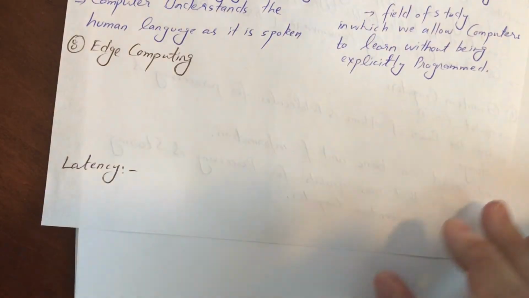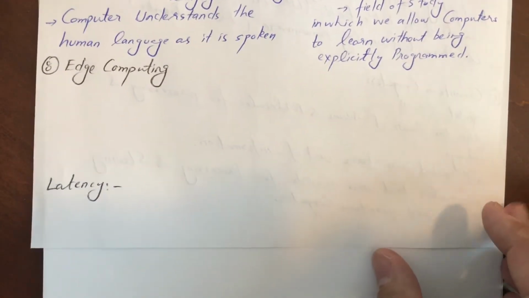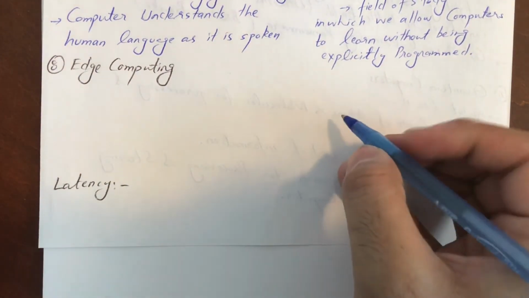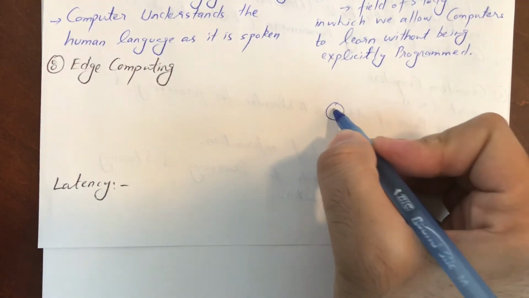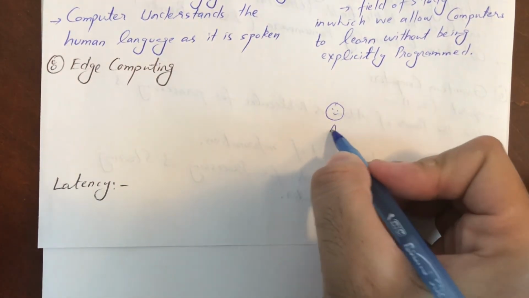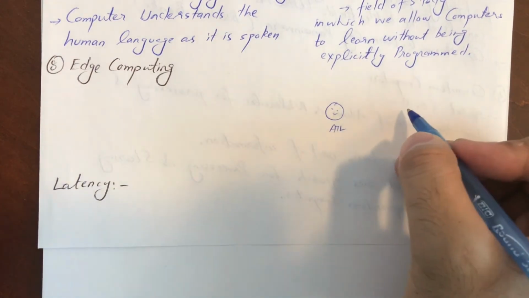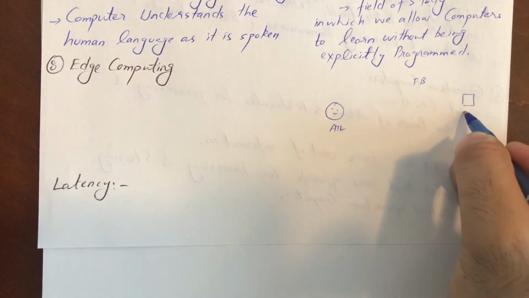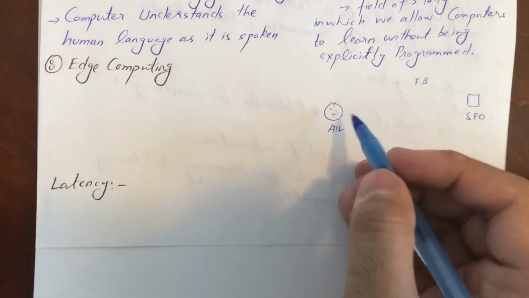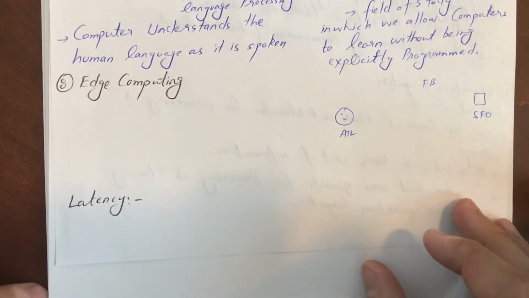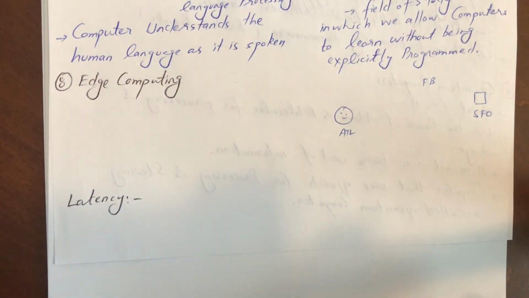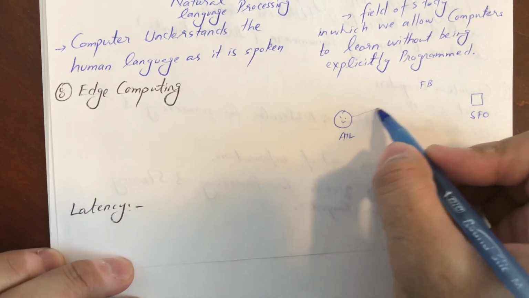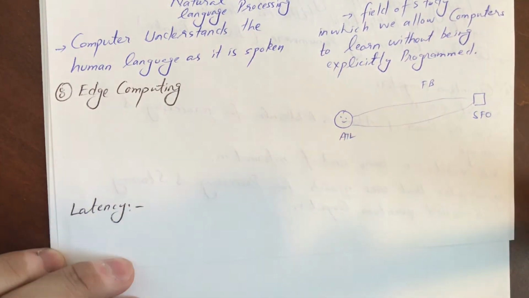Next is edge computing. Edge computing is something that is already in place just to increase the internet speed. For example, let's say this is a user located in Atlanta, and you want to access the Facebook server. The Facebook server is located in, for example, San Francisco. If you access this server from Atlanta to San Francisco, there's a lot of transportation delay.